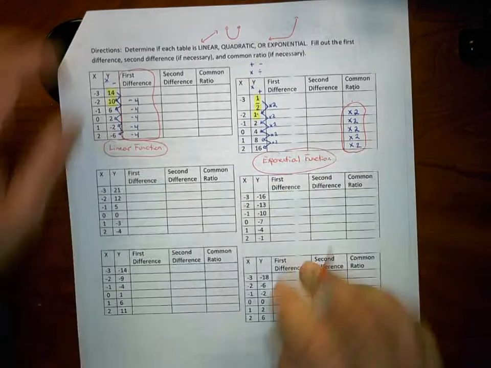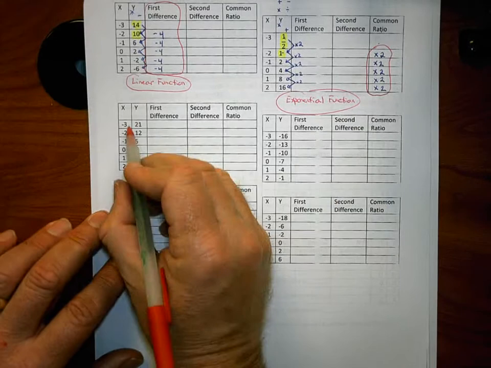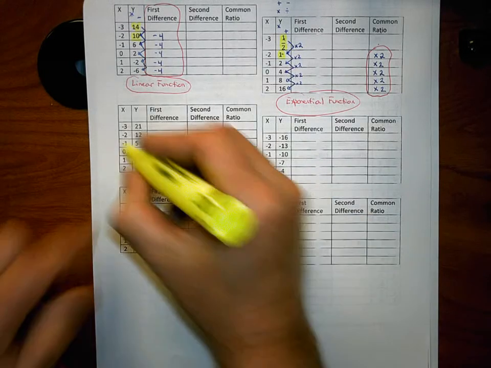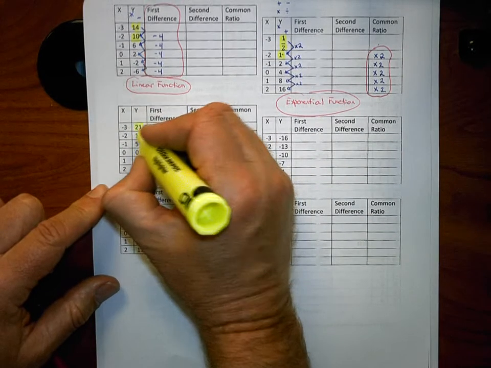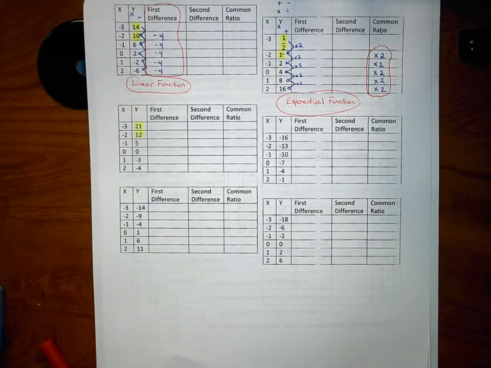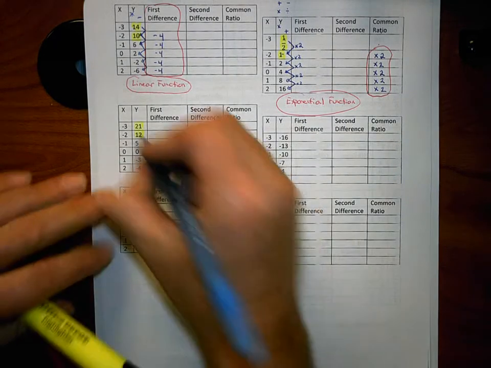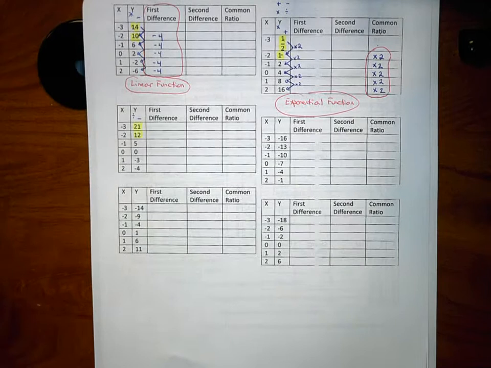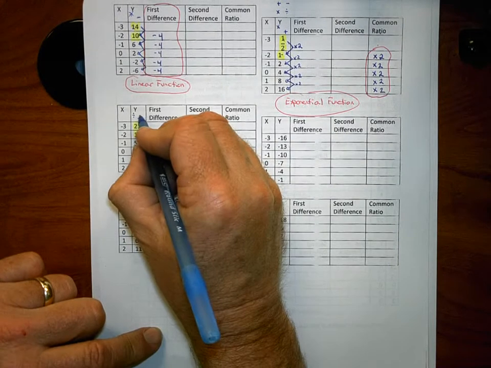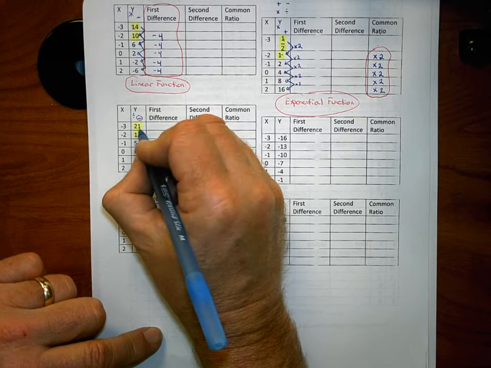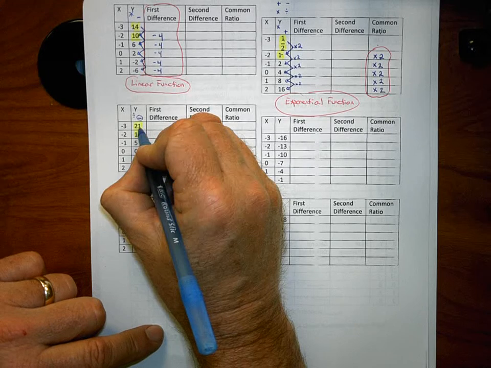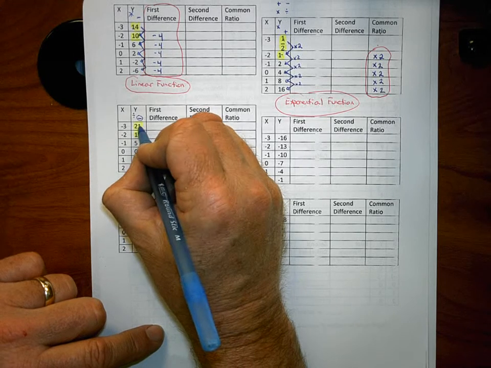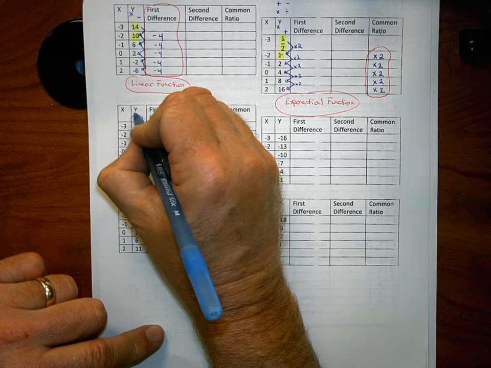All right, the third one right here. So here we go. I've got my table. I look at my first y value, 21. I look at my second y value, 12. So I'm decreasing. Well, how do you decrease? You could either divide or you could subtract. Which one is it most likely? I would say it's most likely going to be subtraction. And the reason is because I can't think of a number that I would divide into 21 to make it equal to 12. So I'm going to throw that out.